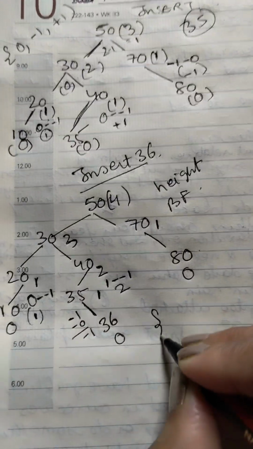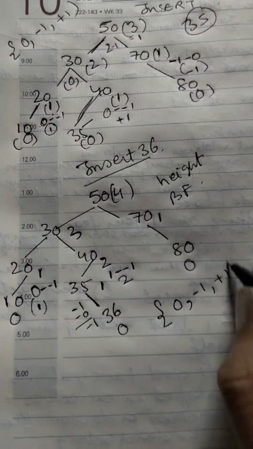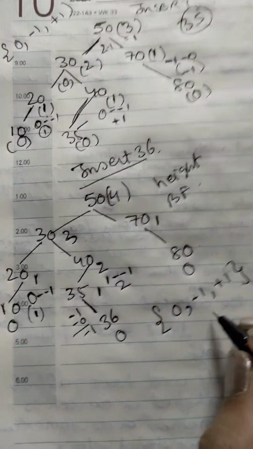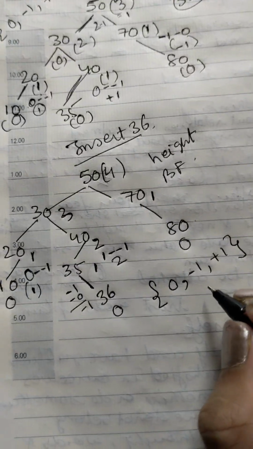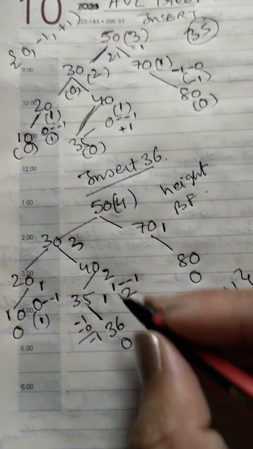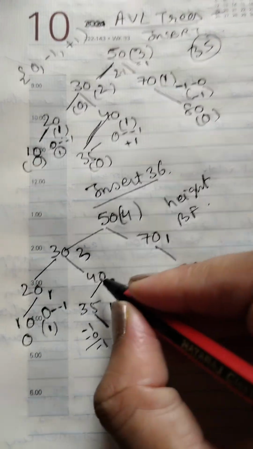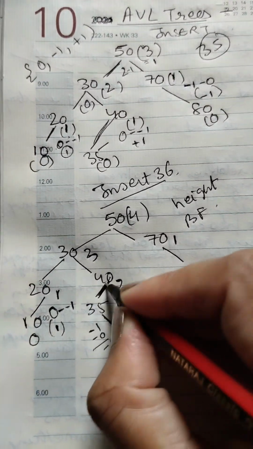The allowed range is 0, -1 and +1, so this range is violated, and therefore this subtree is imbalanced because the balancing factor of 40 is 2.